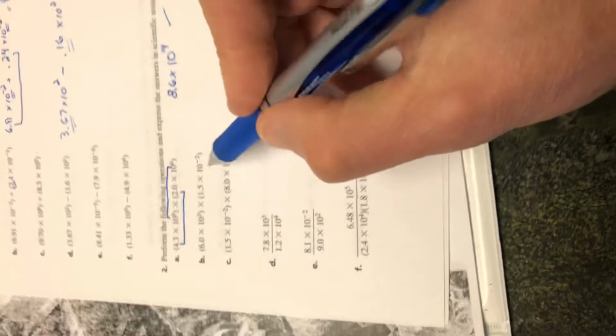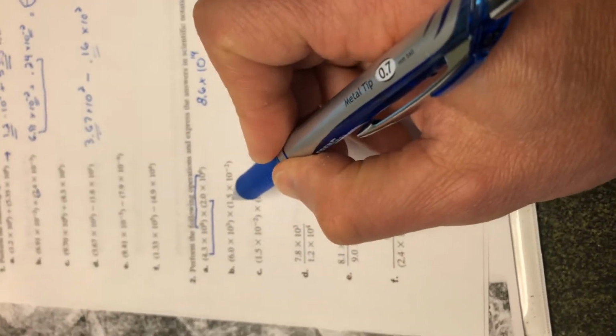All right, if I have a negative exponent, no big deal, nothing changes. I still multiply 6 times 1.5. If I do that, I believe I get 9. And then since I'm multiplying 10 to the 3rd times 10 to the negative 2nd, I add those and just get 10 to the 1st. That's my rule for multiplication.